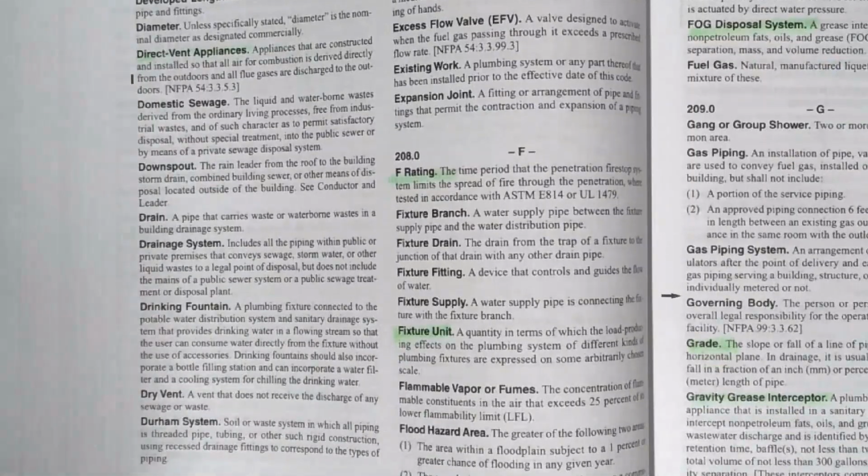F rating. That's the grade you get when you don't participate.